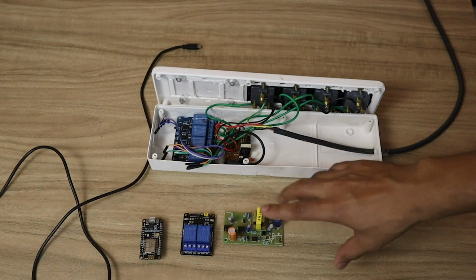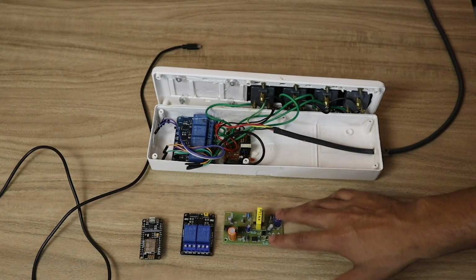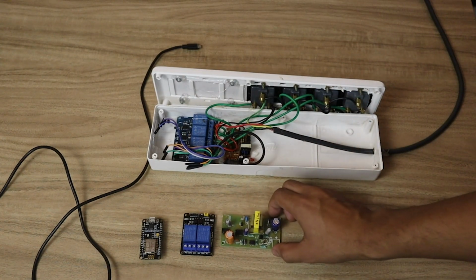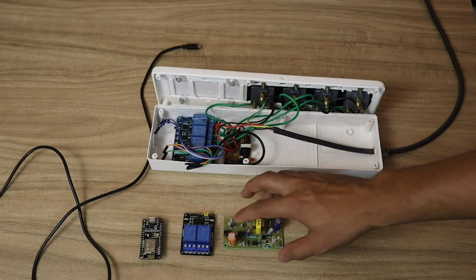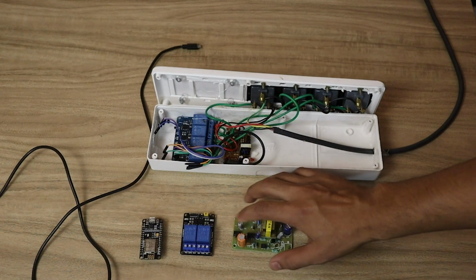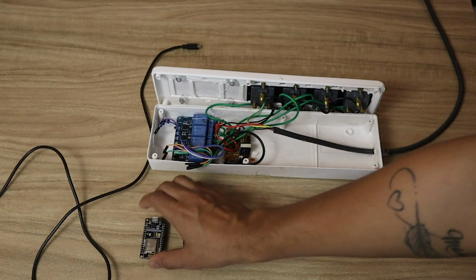Also, you can use a mobile adapter, because mobile adapters normally convert that mains voltage to 5 volts, so that one also you can use. Here I am using one of these, so basically it takes 220 volts as input and it gives 5 volts as output. Using that 5 volts output, we are going to power the NodeMCU and also the relay. This is how it's going to work.